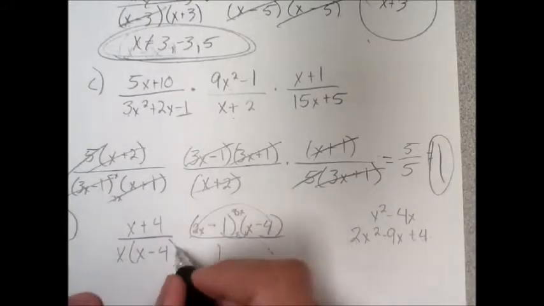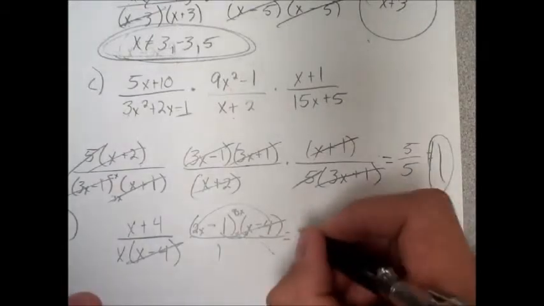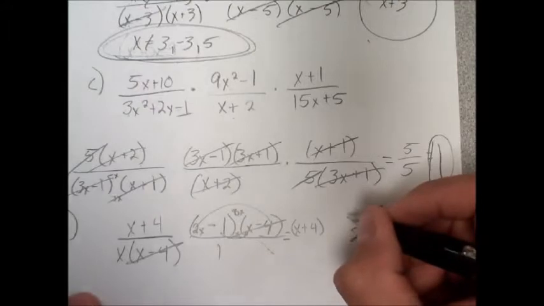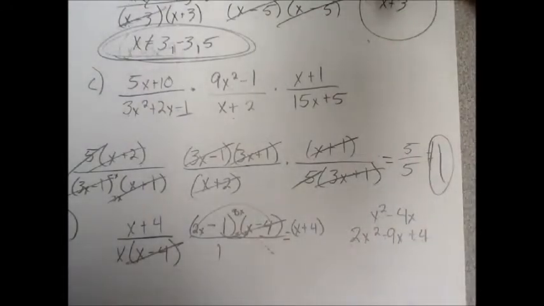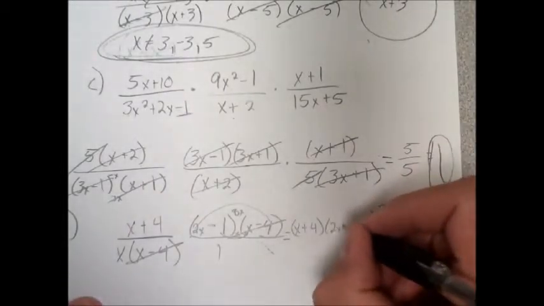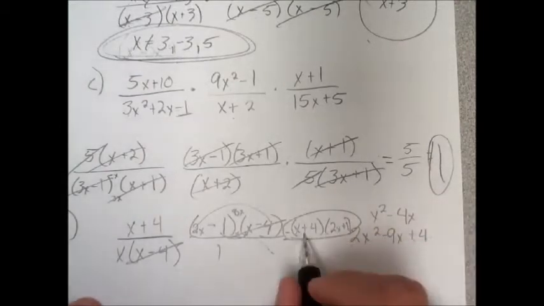And I see another canceling. And I'm left with x plus 4 multiplied by 2x minus 1, right? I'm running out of room, so I'm going to try to write that really small. So that would be my final answer right there.